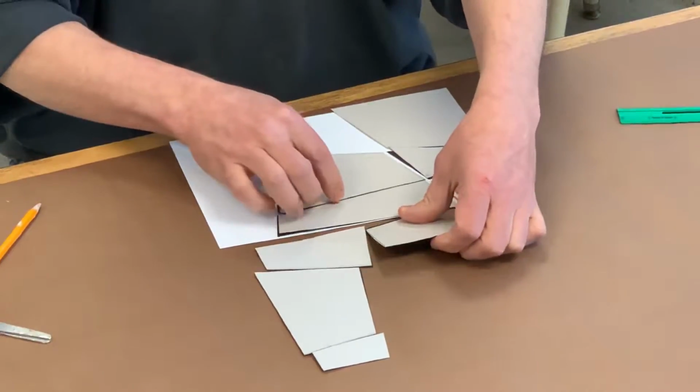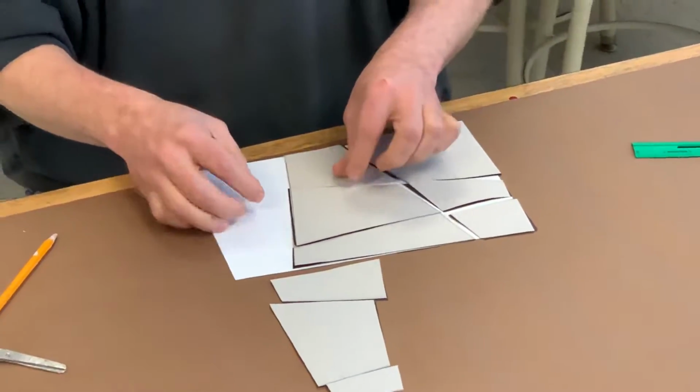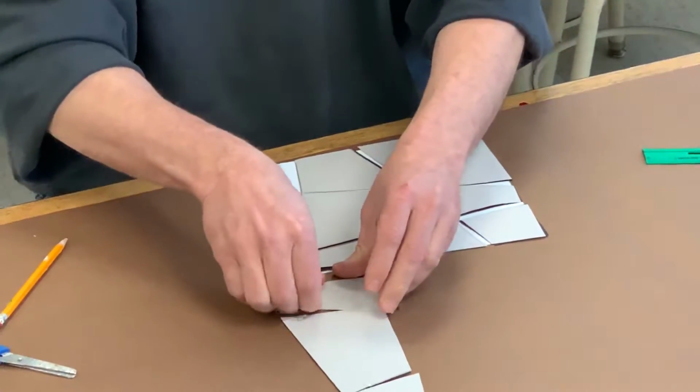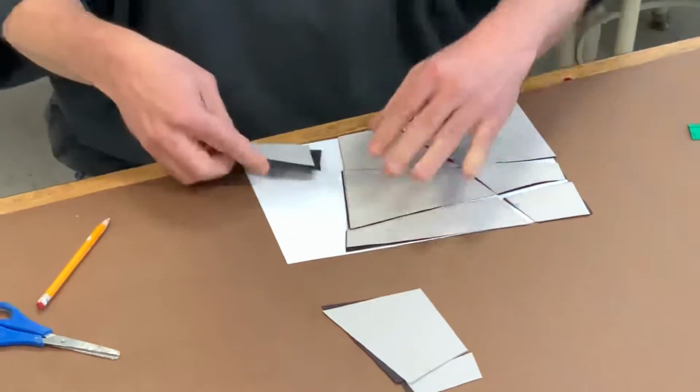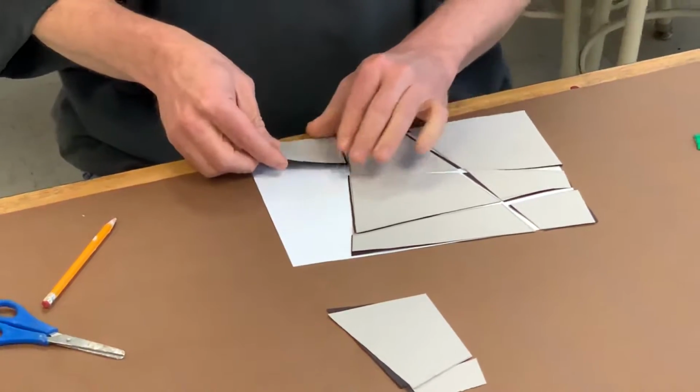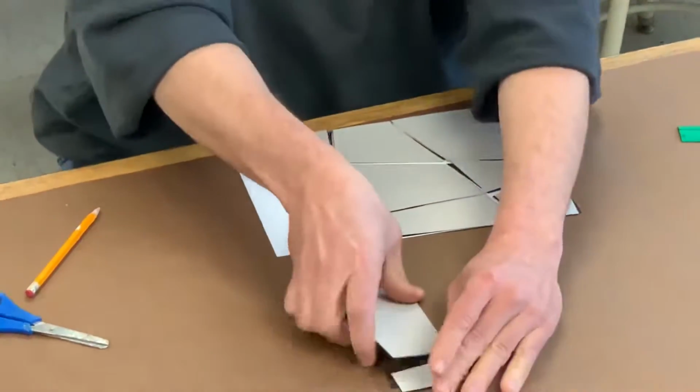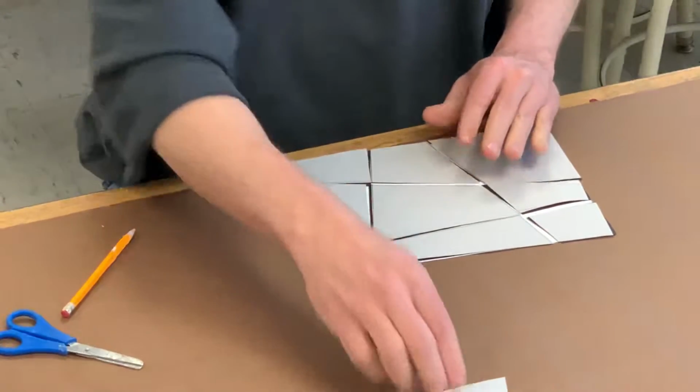It is really easy to mess up this order. I cannot tell you how easy it is to mess up this order. In fact, it's so easy that if it doesn't work out, you can do it another way. But I want you to try this way if you can. Okay?